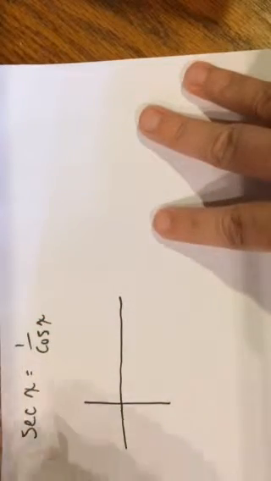So say I was going to graph secant x. Secant x would be 1 over cos x. So I'm going to do the same thing I did with sine. I'm going to go ahead and try to draw out one period of cosine x.